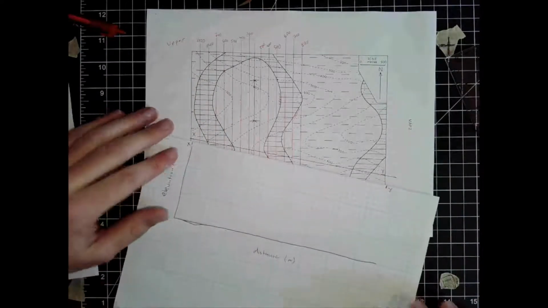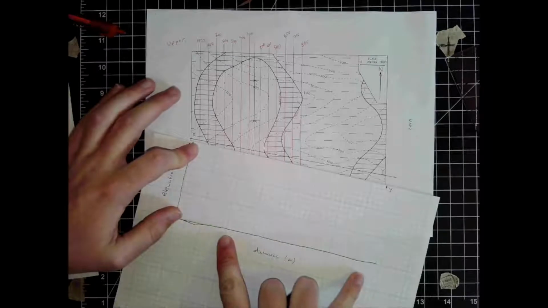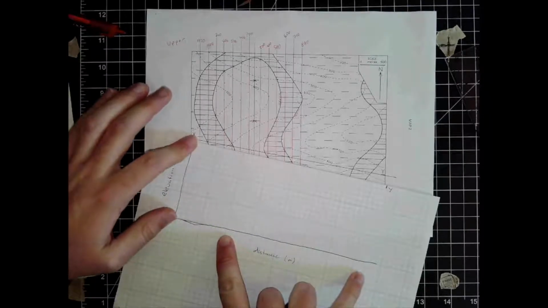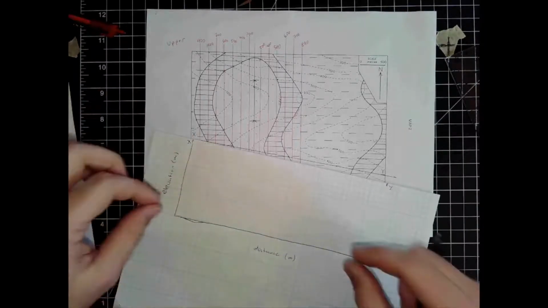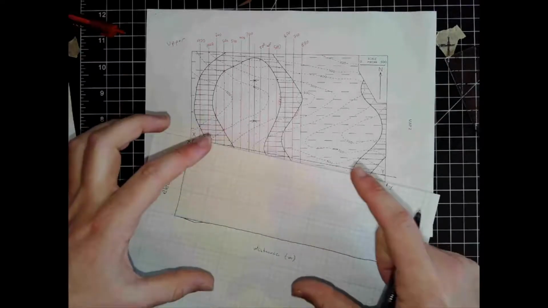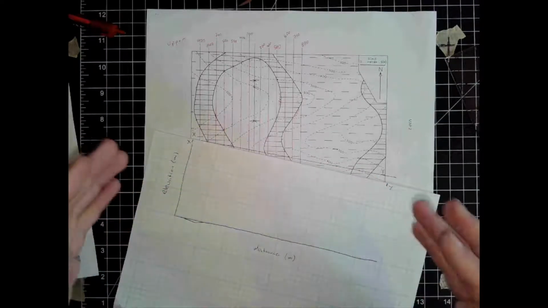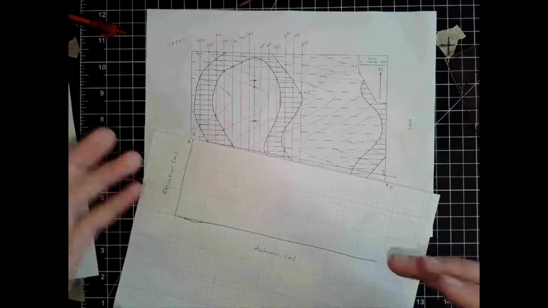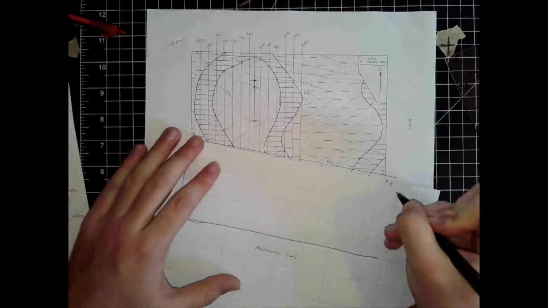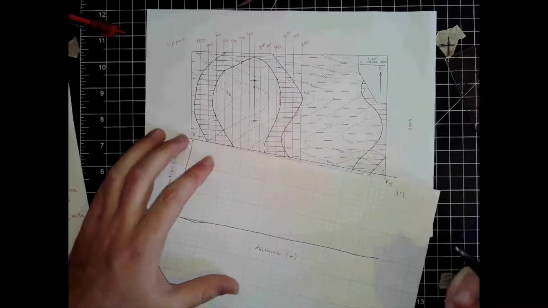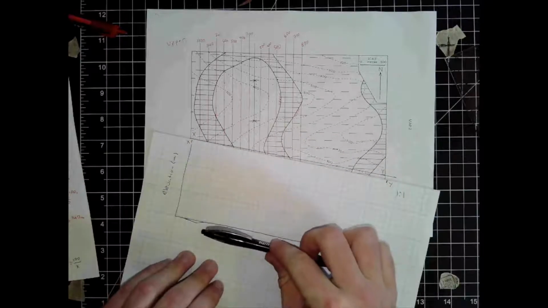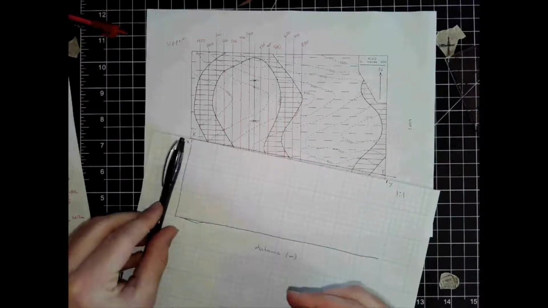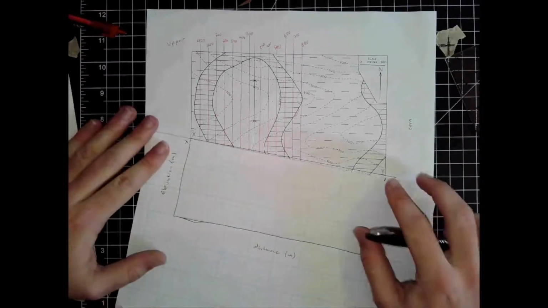You can have different scales for your horizontal and vertical axes on a cross section. That means that you'll have vertical exaggeration. It's pretty common, but it actually is really helpful to avoid vertical exaggeration. So we're going to try to make it 1-to-1, meaning that our horizontal scale will be the exact same as our vertical scale, and it'll help us out later on.